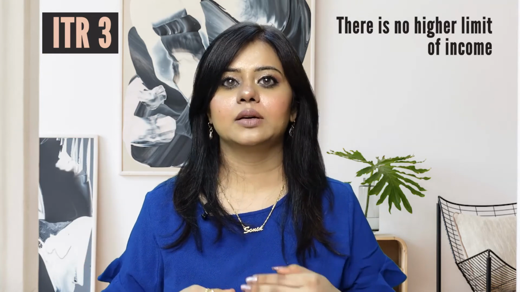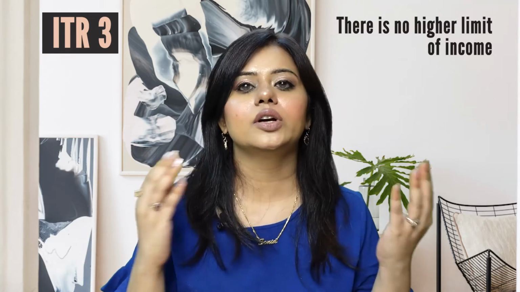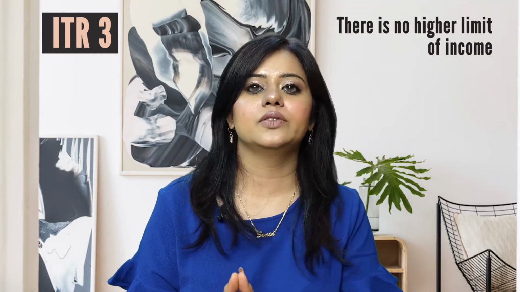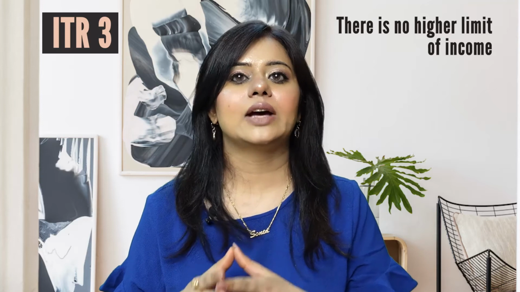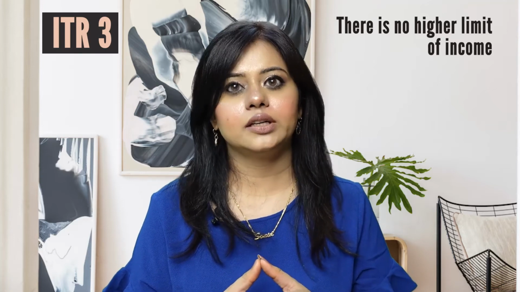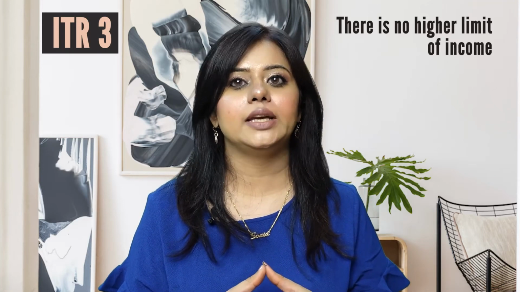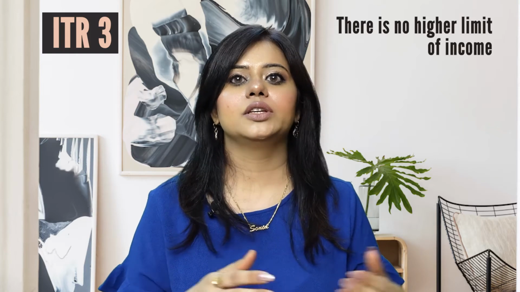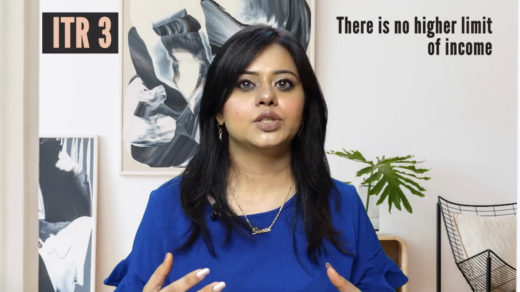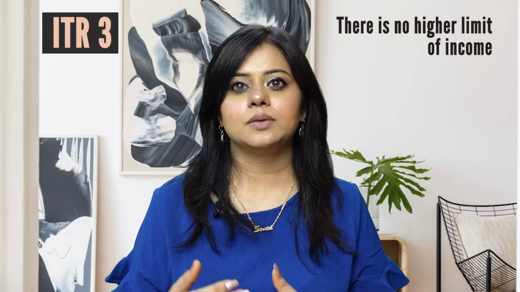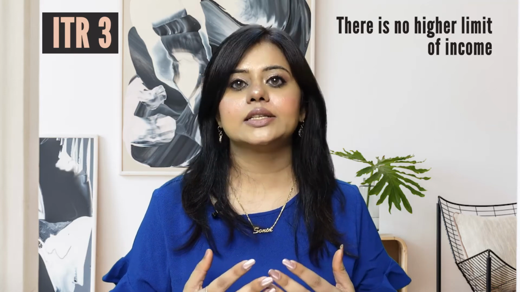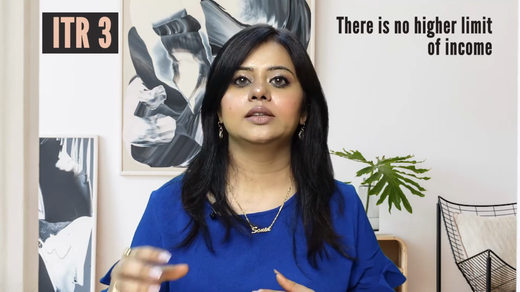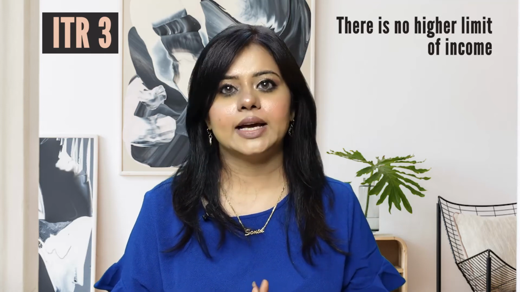You can file your income up to any limit, and if your taxable income crosses more than 50 lakh rupees, you have to additionally file a statement of asset and liability when you file your income tax return, and that is Schedule AL. You have to give details of all the assets that you hold, including your cash and bank and your residential houses and any other assets that you hold in your name, including the liability towards those assets while you file your income tax return.